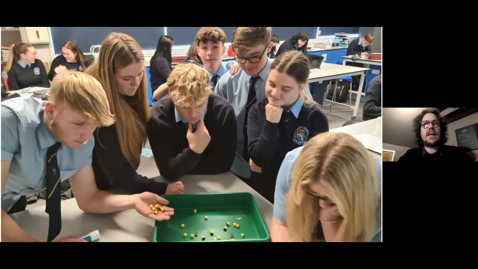When you throw the dice and it lands with the black face up, then that means that the dice has decayed. That means it's the equivalent of a radioactive isotope having emitted its radiation and decayed. So what happens is we are able to model, which is sort of like replicate what goes on in nature, by using these dice.